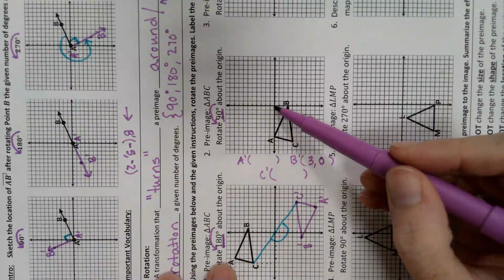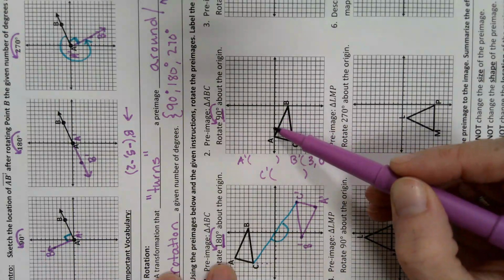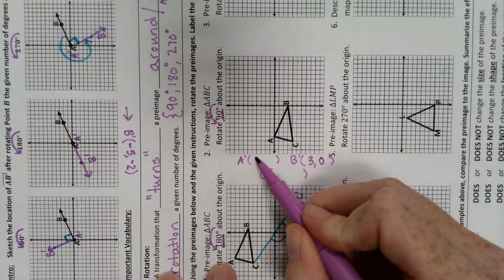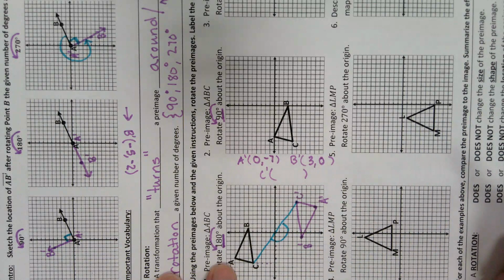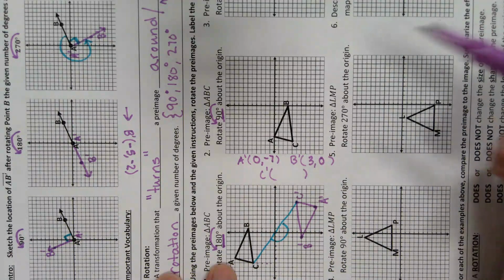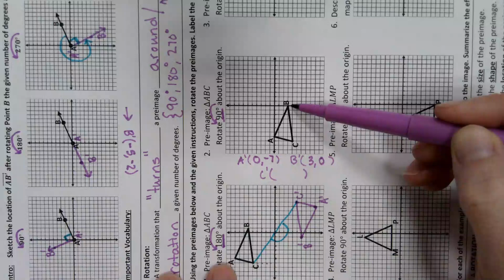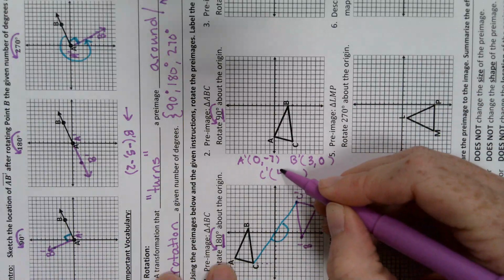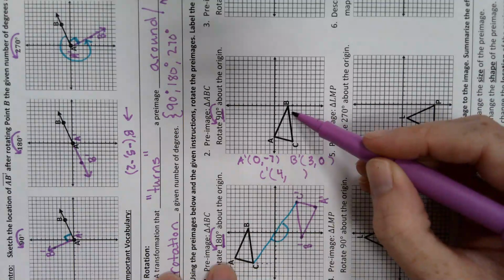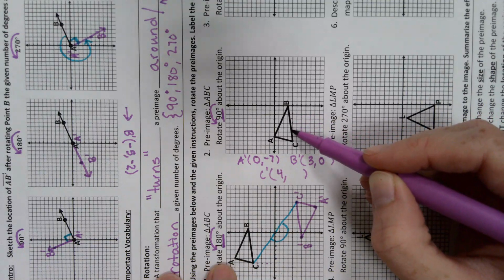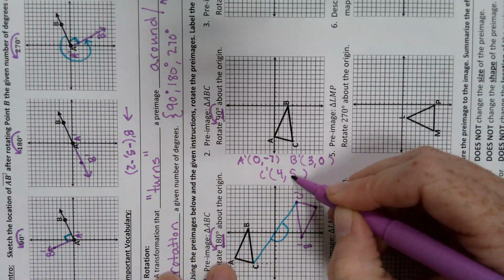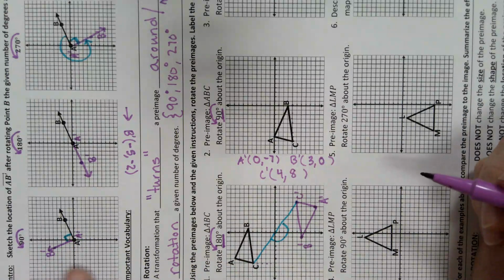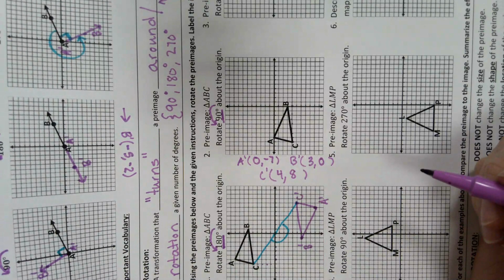For A, I don't move left or right at all. I just move down. 1, 2, 3, 4, 5, 6, 7. So my x value is 0. No right or left, but my y value is negative 7. And then for C, we're going to move to the right 4. So that's our x value. And then down 1, 2, 3, 4, 5, 6, 7, 8. That's a little tricky to count in there, so be careful. 4, 8. So we've got our ordered pairs for where our image is going to land.